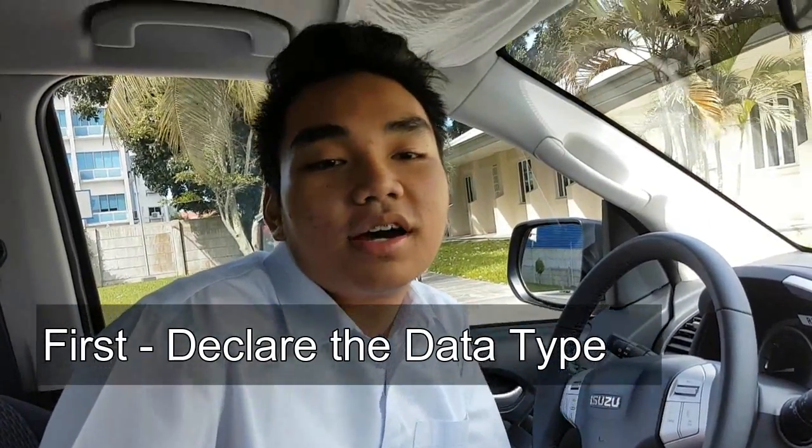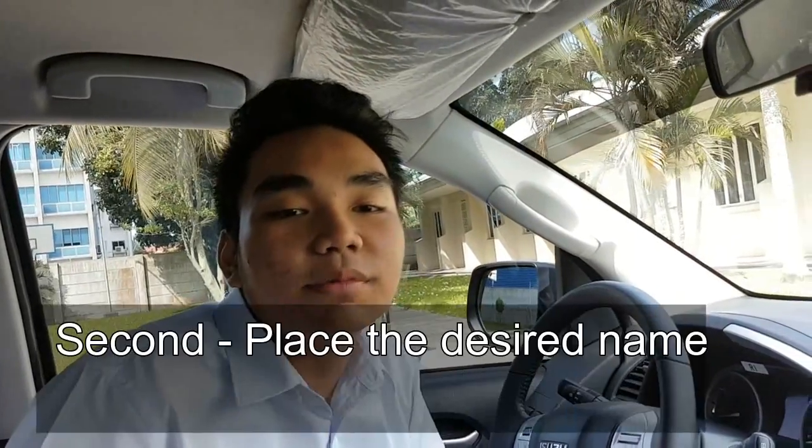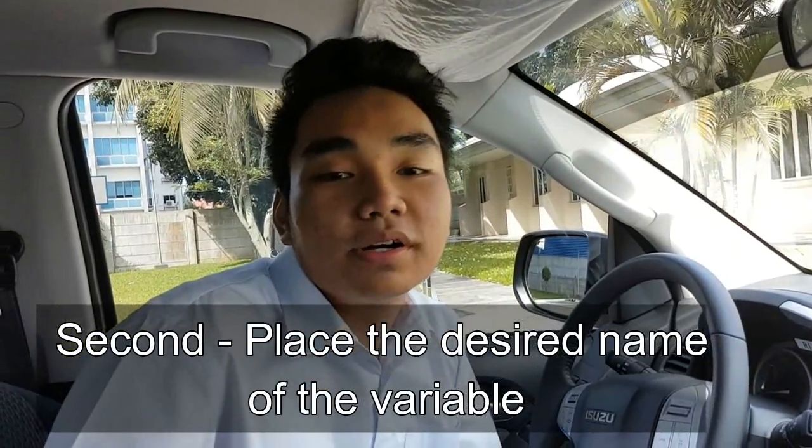So now we know different data types and which rules an identifier must comply with. But how do we declare them? Declaring a variable is very easy. First, you have to declare the data type. After you declare it, you place the name of the variable. But remember, choose the names wisely. It is easier if a variable name reflects the use of that variable.